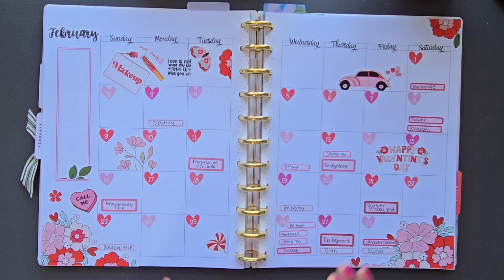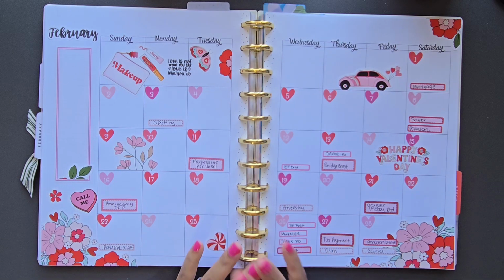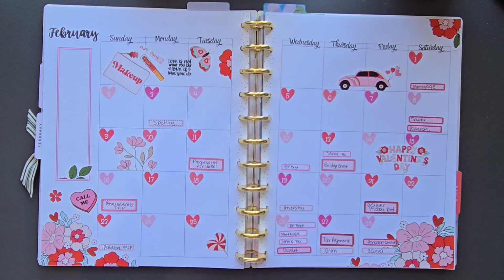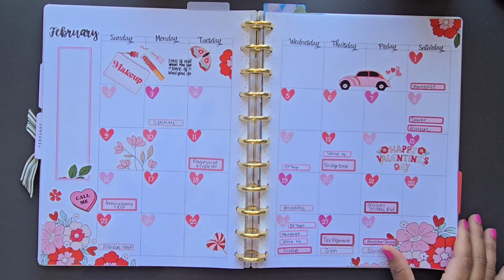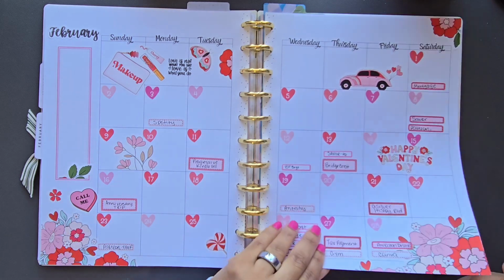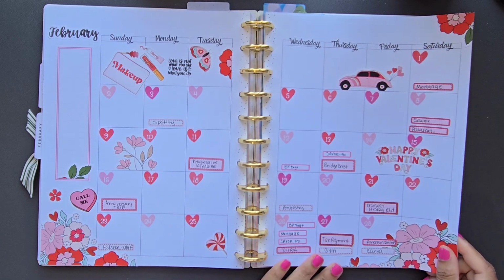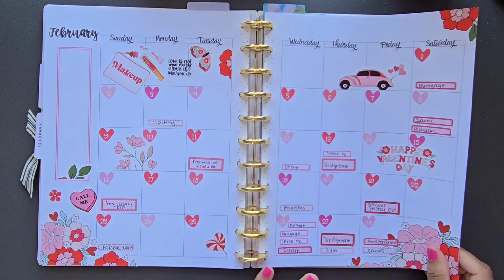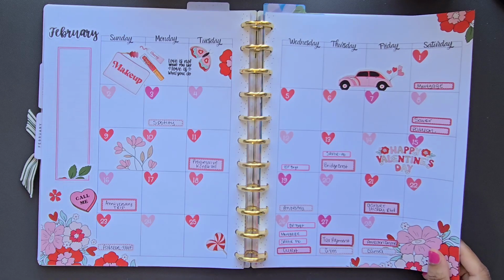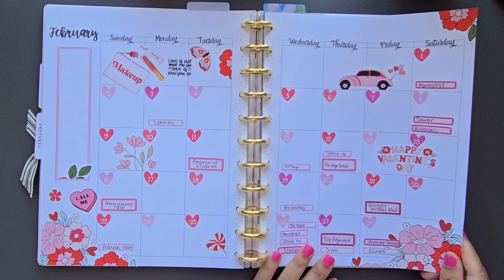Okay. So this is what my monthly looks like. This page came with the Happy Planner planner, and I just decided to keep it instead of printing my own monthly. That's why I use the paper and ink when I paid for this planner. So I do decorate my monthlies. I don't do a ton of decorating in my weeklies. I might put a sticker here or there, but I don't really do a ton of decorating.